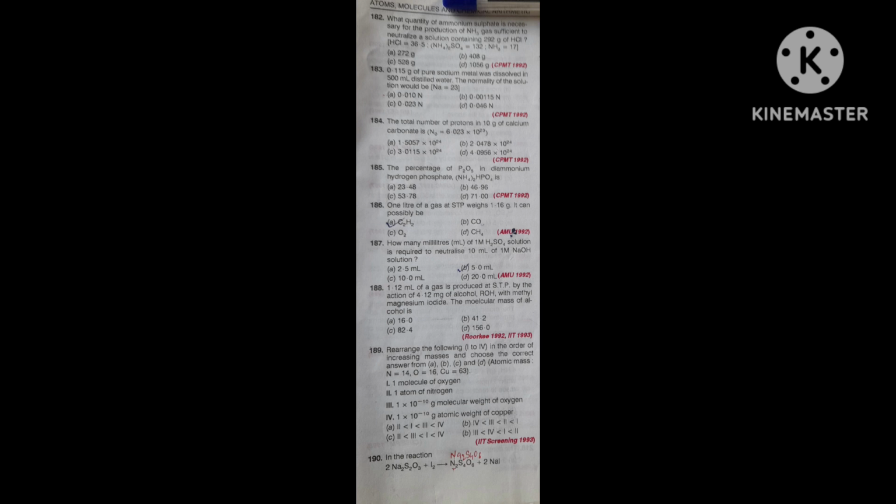Ammonium sulfate molecular weight is given as 132 gram. Ammonium sulfate will release 2NH3, and that 2NH3 will neutralize 2HCl. Hence this is the relation. Ammonium sulfate molecular weight is 132, and for 2HCl, the molecular weight of HCl is 36.5, so 2 into 36.5 is 73 gram.